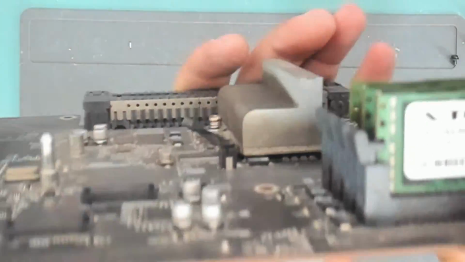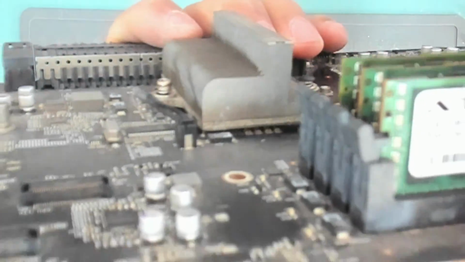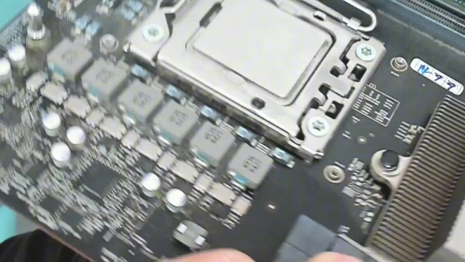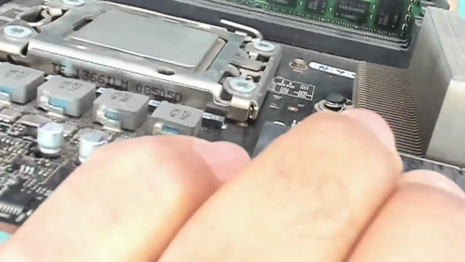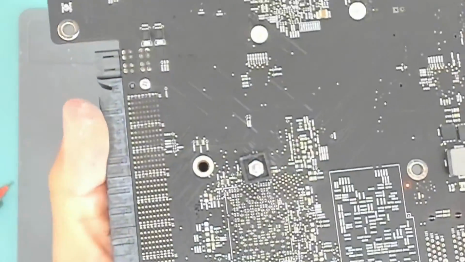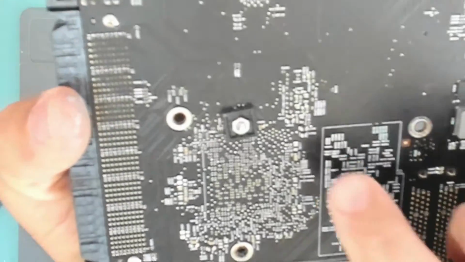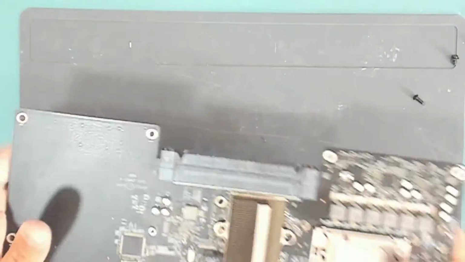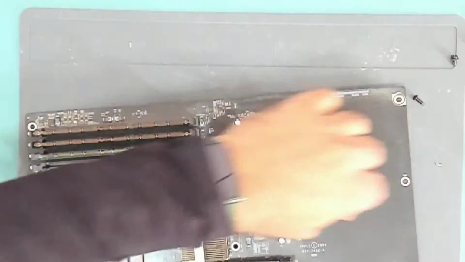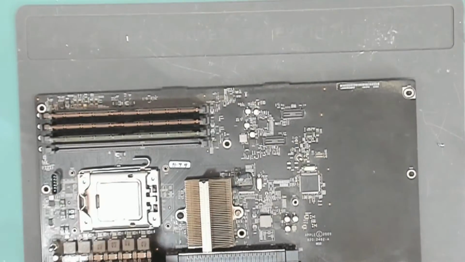Yeah, so this is the bolt that I have used. Yeah, and this is the original one. From underneath, I used this plastic part as a washer. Okay, so let's install the CPU heatsink and then we can test it.